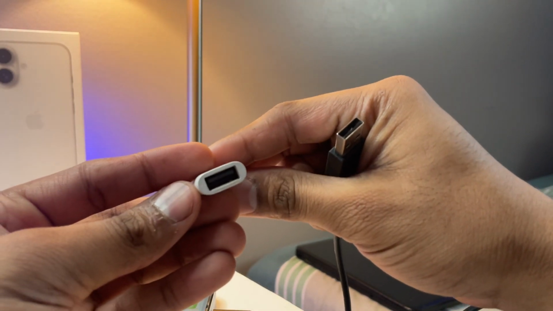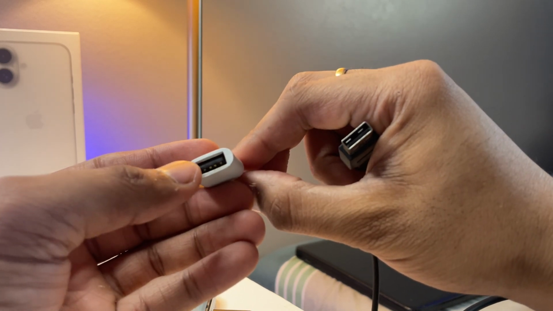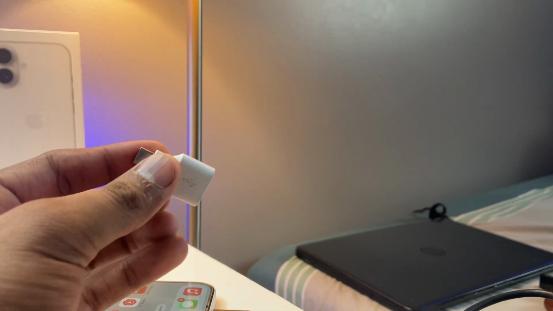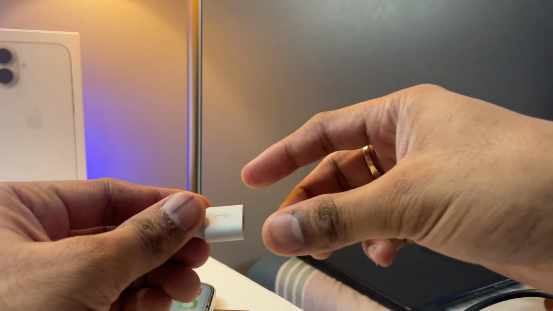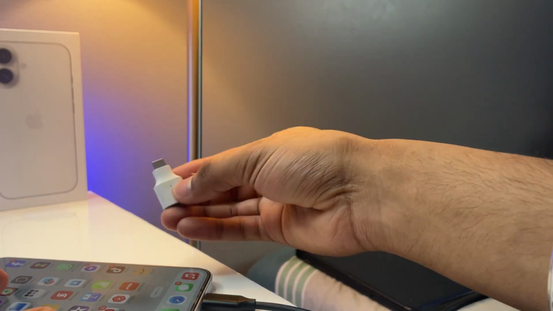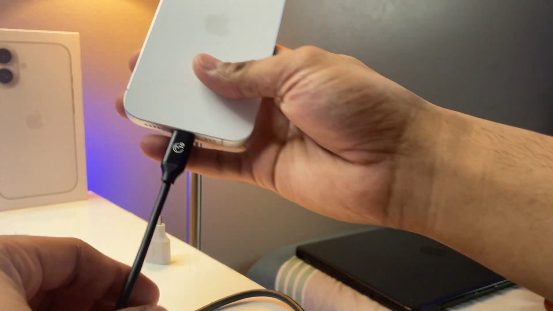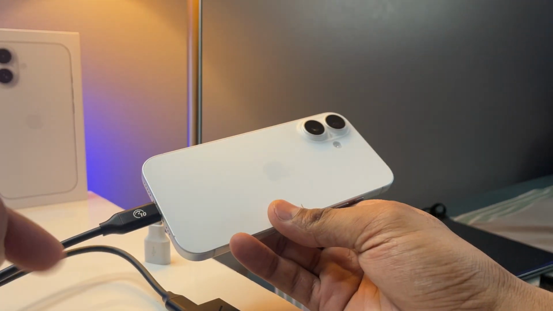Here it has the USB type A, and it has a USB type C end over there, which will connect to my iPhone, and I can insert a USB drive into my iPhone using this OTG connector. So that's the really simple fix. This is the whole way you can transfer your photos and videos from iPhone to a USB drive.